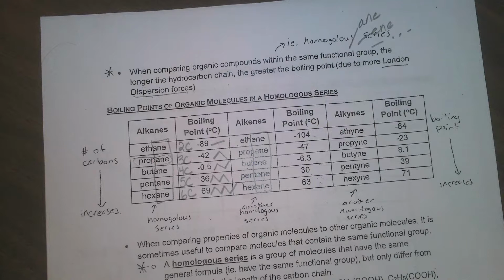PV equals nRT. So as pressure goes up, the temperature will go up. So if we increase the pressure, we can leave that as a liquid.